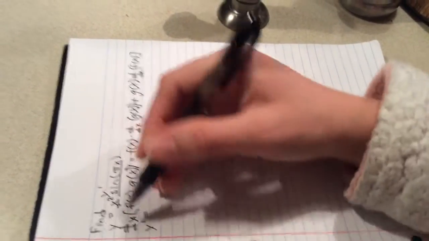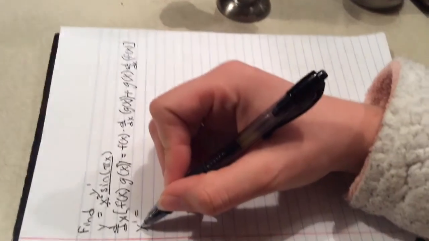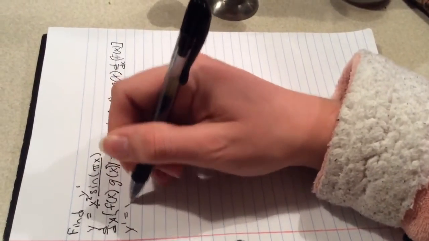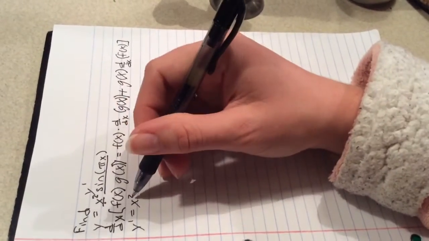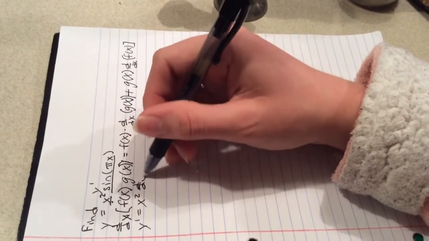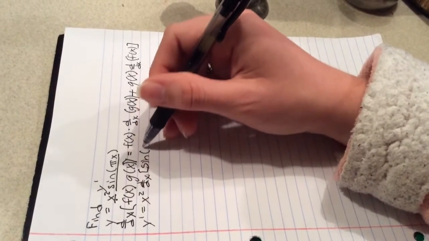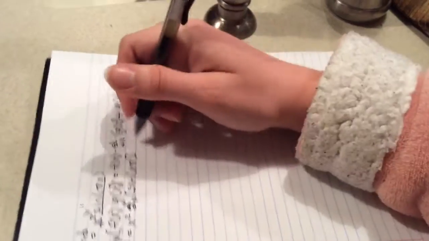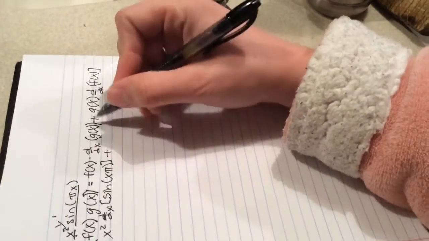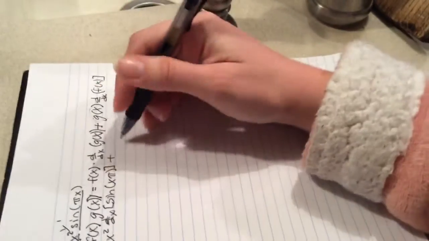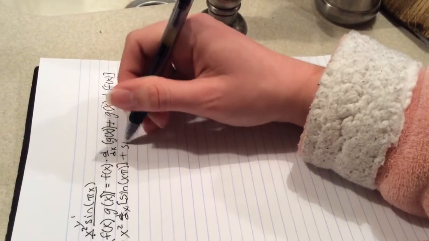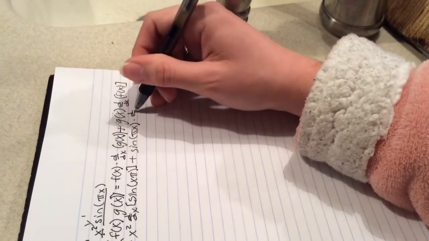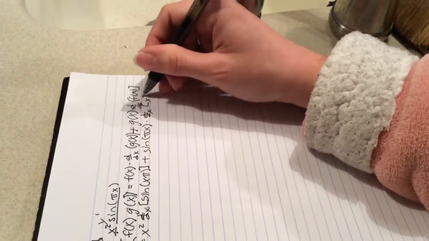So take the derivative of y, dy dx. I had to leave the first function alone, which is x squared. Take the derivative of sine of pi x, and I wrote it backwards, sorry, but it still means the same thing. And then you add, and you leave the second function, which is sine of pi x, alone, and you take the derivative of the first one now, which is x squared.